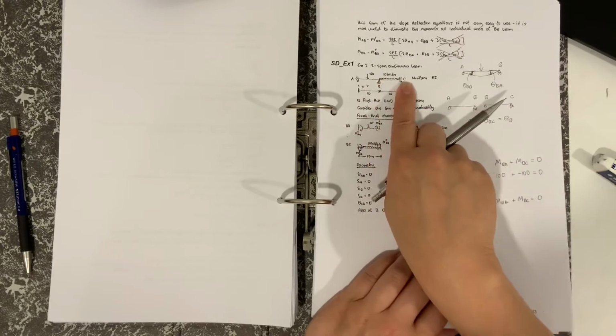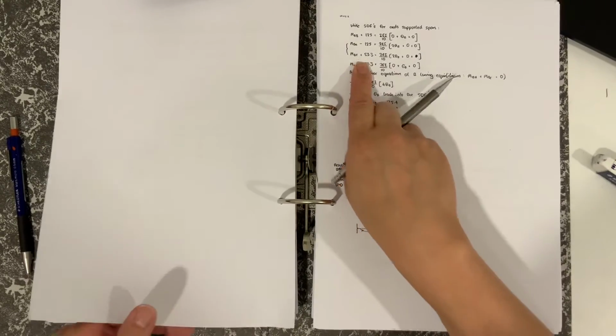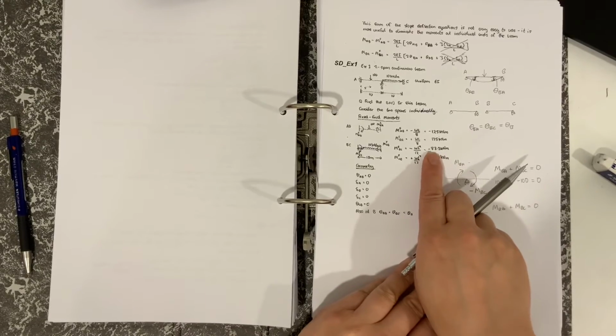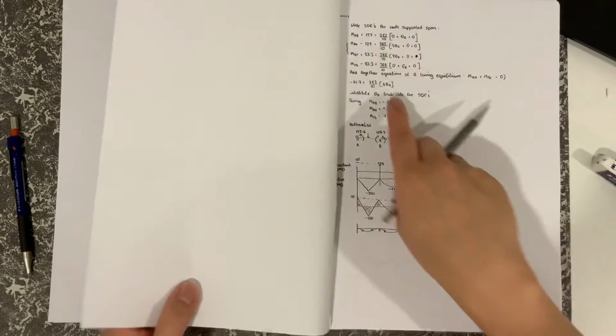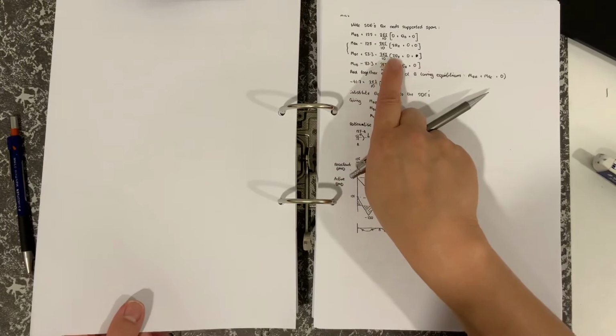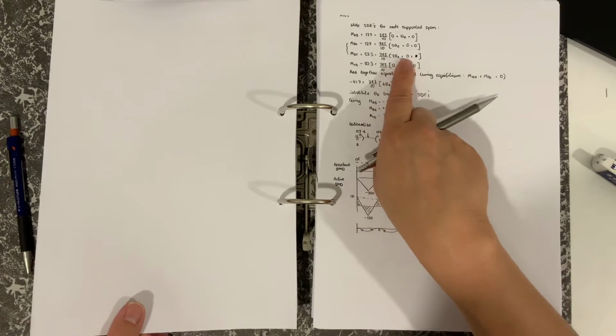Now we'll repeat the equation for span BC. So for span BC, MBC plus 83.3, because minus and minus make the plus, is equal to 2EI over 10, 2 times theta B plus 0 plus 0.